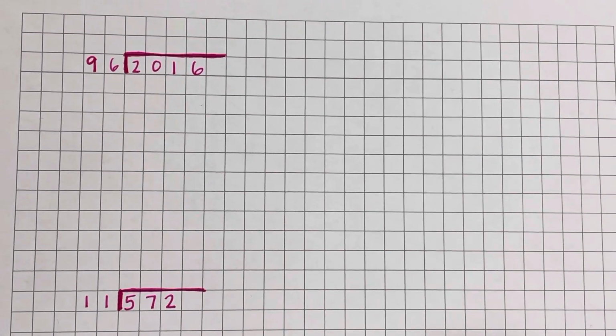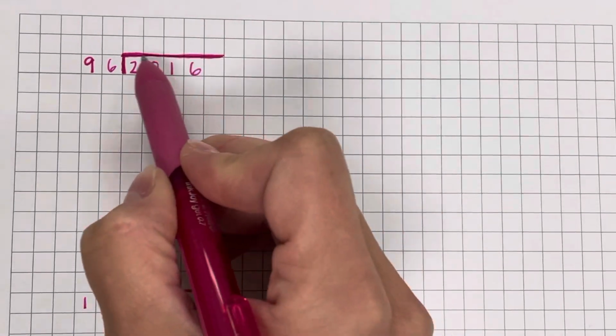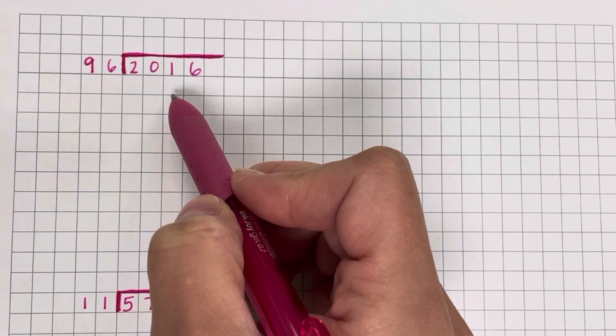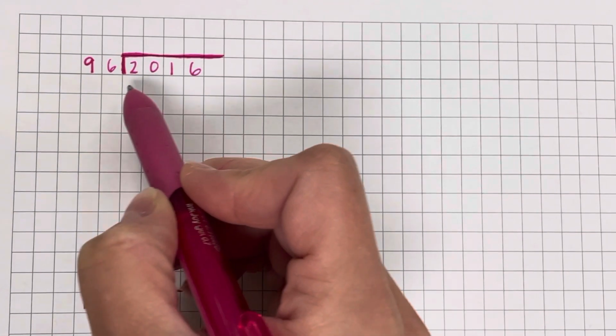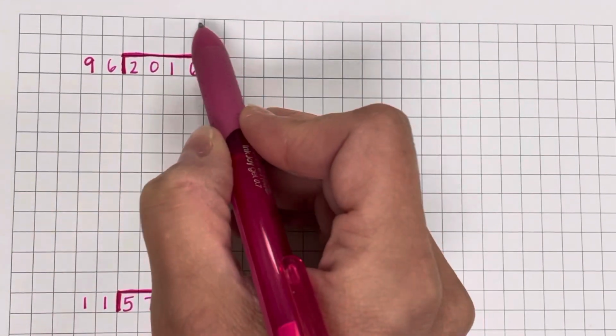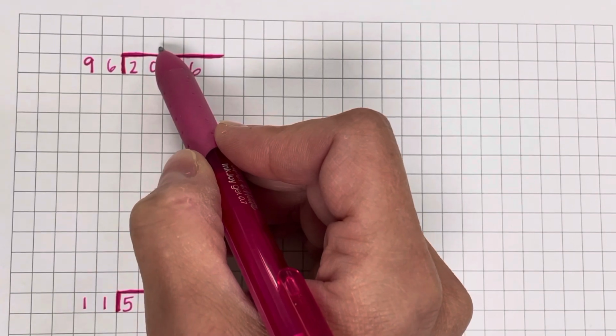Hey guys, we're going to do 2016 divided by 96. Remember, the number that's inside the long division symbol is our dividend. That's the number we're dividing. The number we're dividing by, 96, is our divisor. The number up here, that's our answer to the division problem. That's going to be our quotient.